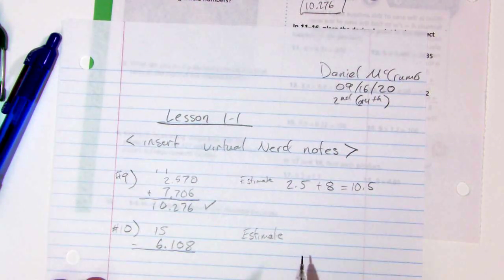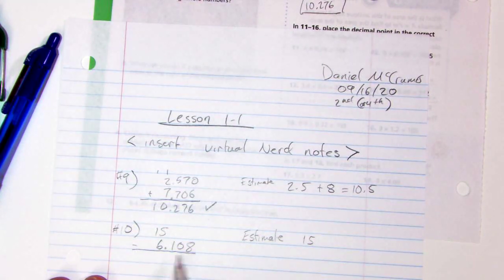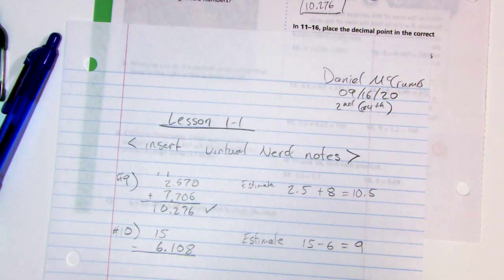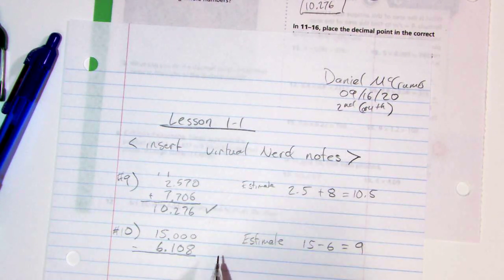Now, 15 is 15. We're good there. And 6.180, that's pretty close to 6. So 15 minus 6 is 9. So that's our estimate. Now let's come back over to our problem. We need to add some zeros. So we have 1, 2, 3 zeros we're going to annex. And we're going to need to do some regrouping.